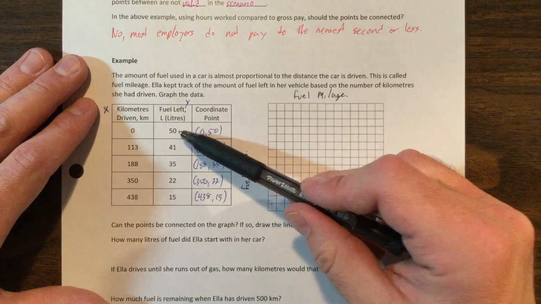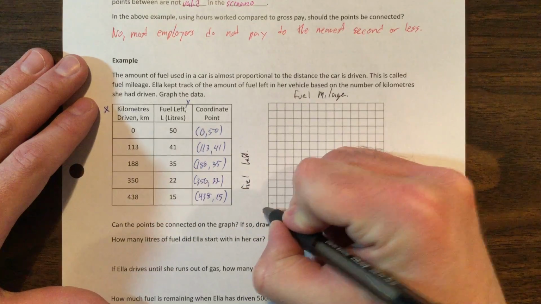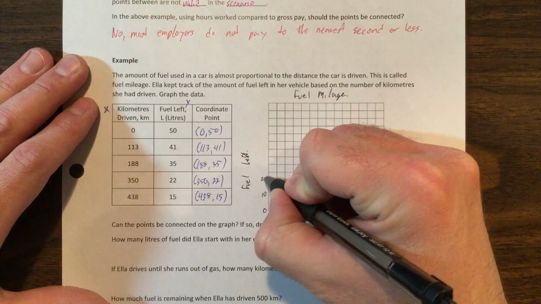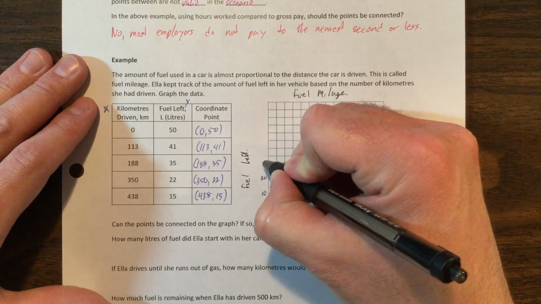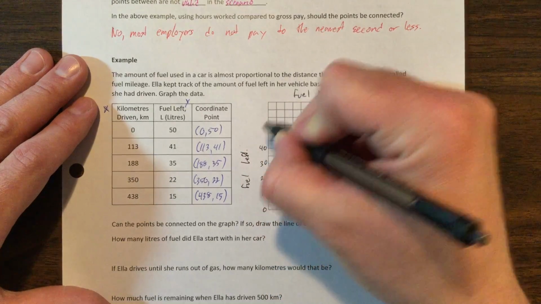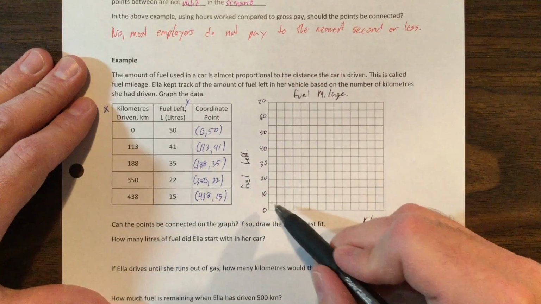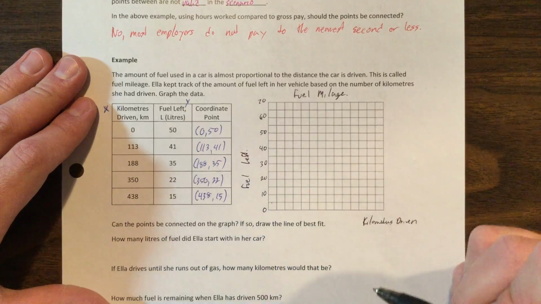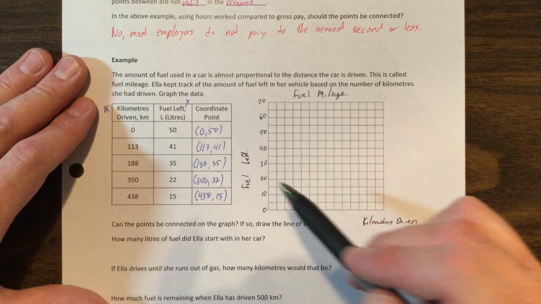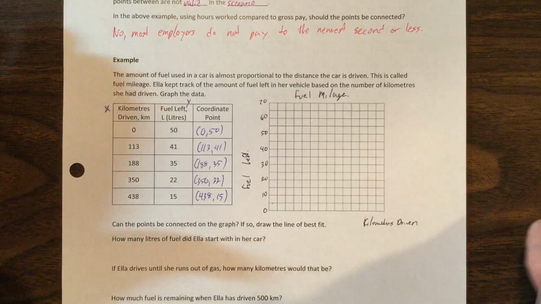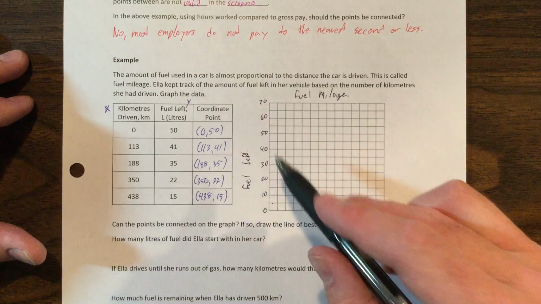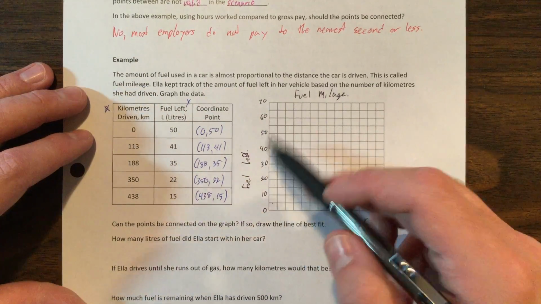For fuel left, I want to go up to 50. The best way I can figure this out is to go up by fives. I always skip one of the numbers, so you'll notice I don't put the 5, the 15, the 25, or the 35 in there, as I'm trying to make it a little bit neater. Instead of writing in a ton of numbers, we can recognize what's in between.